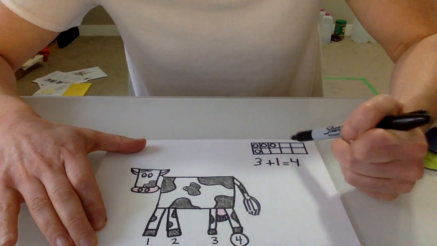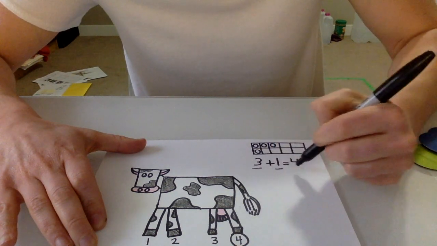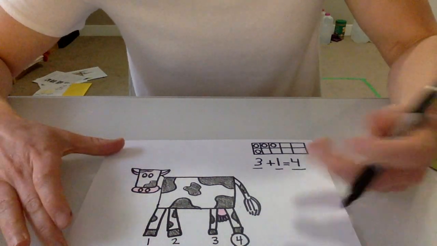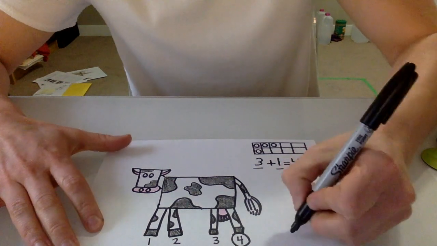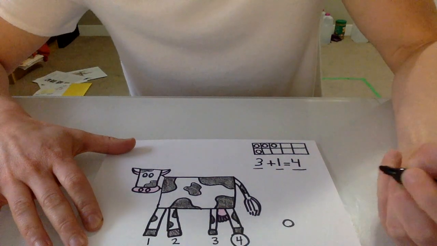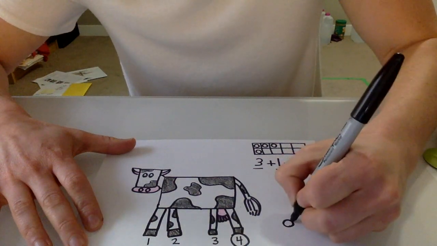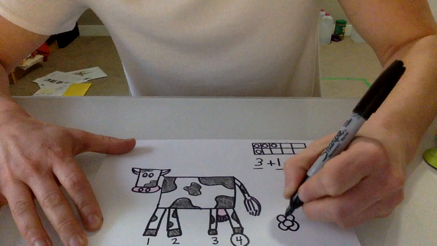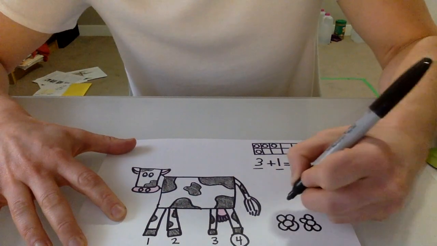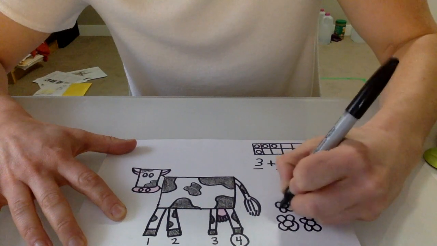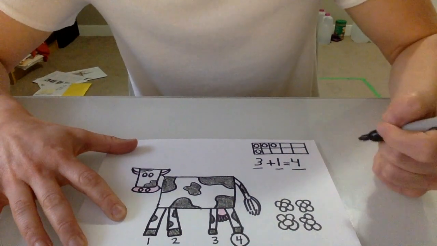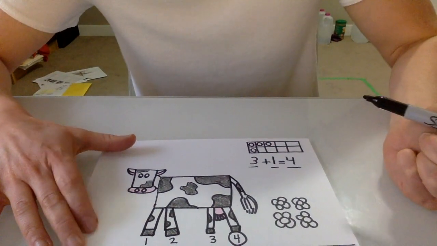Okay, now I have the number 4. I have my 10 frame. I have a little math sentence. What else could I do? Maybe I want to show the number 4 using pictures. Maybe I'll use flowers. I'm going to go and make this middle of my flower. I'm going to make the petals. I'm going to go 1, 2, 3, 4. I made 4 pictures to show the number 4.